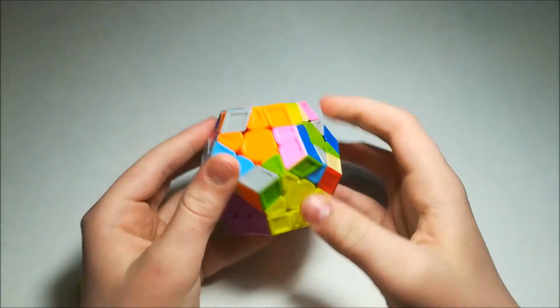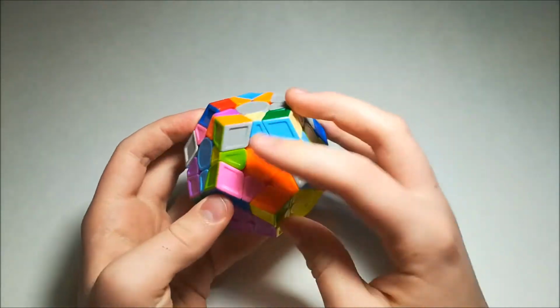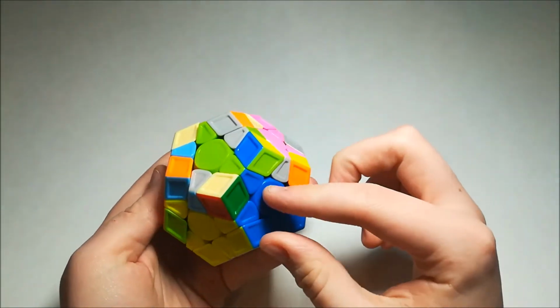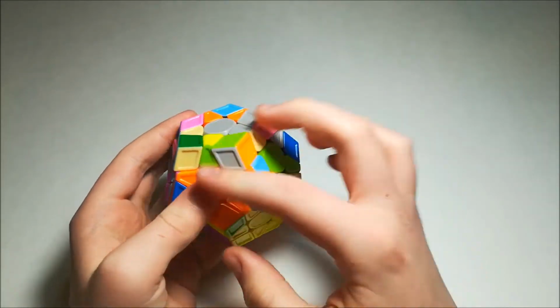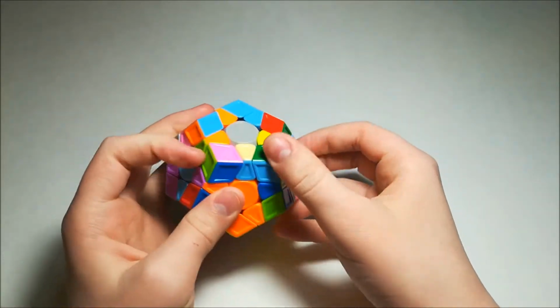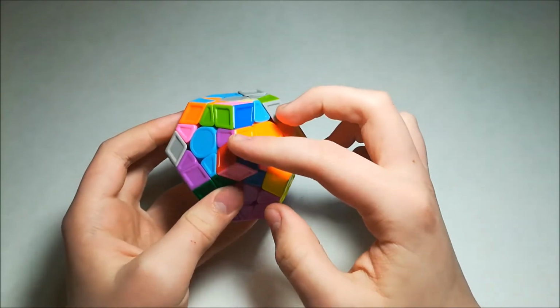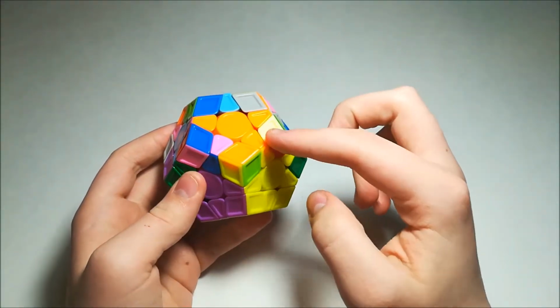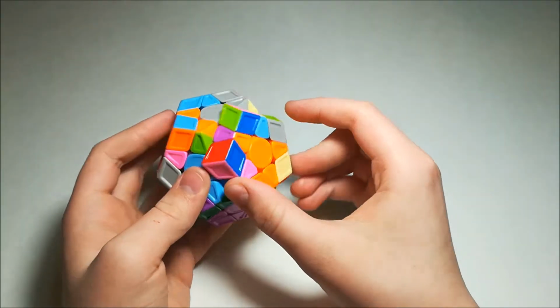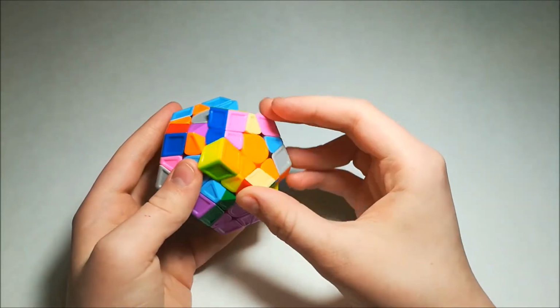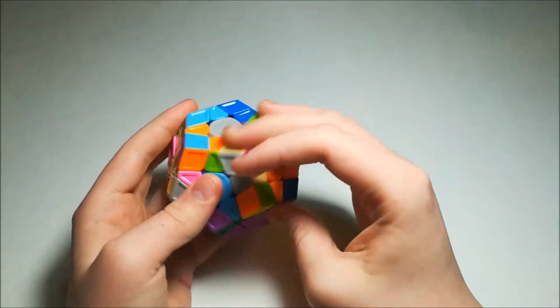Bring this to the top. Put it where it goes. Bring this to the top. There's this one already here, so I bring it out of the way. Bring this up, over, and down. Then I have this purple and orange that goes here, but this is already here. So I turn this up once, turn this over, up again, back over, and down.